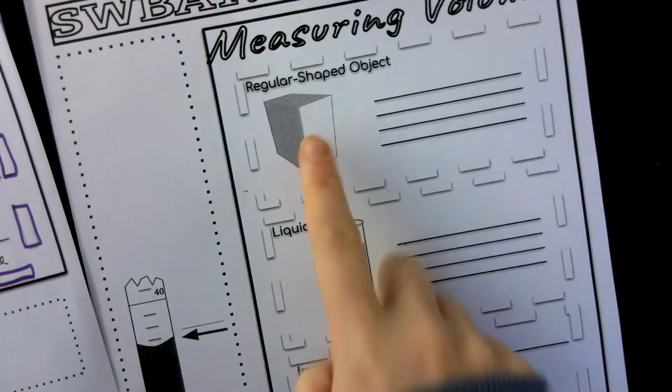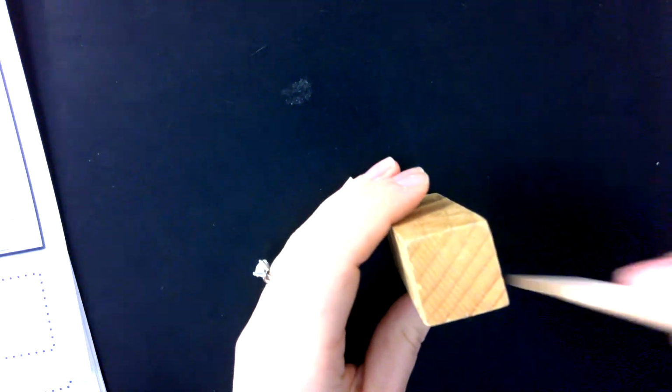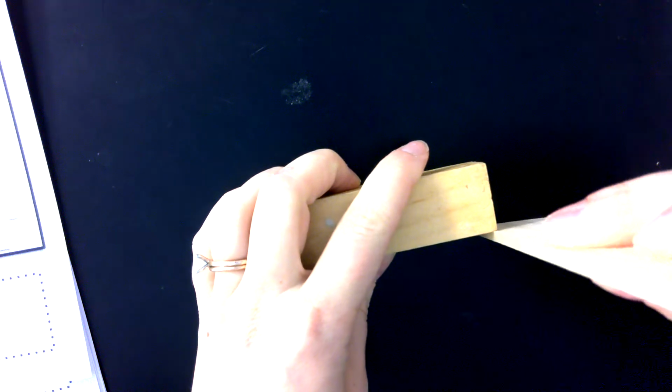So for a regular shaped object, that's like a rectangular prism, to measure its volume, you will do length times width times height. Okay?